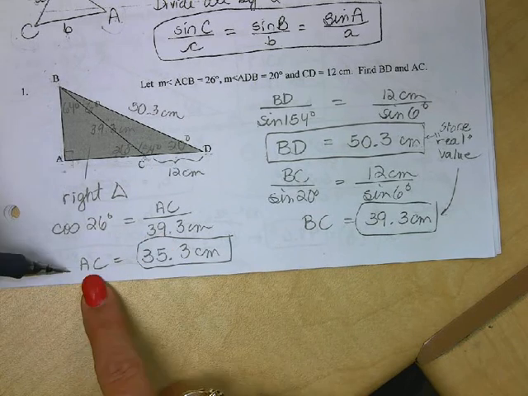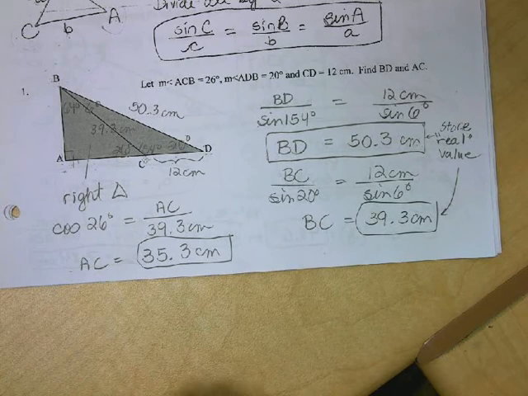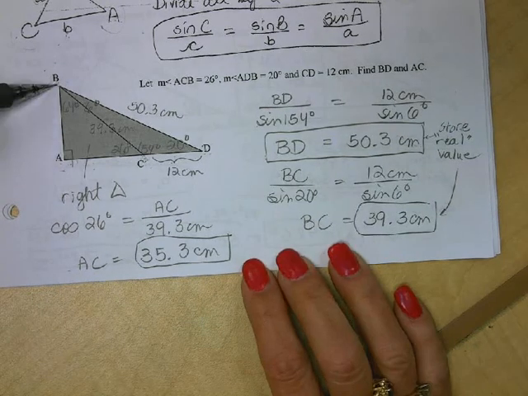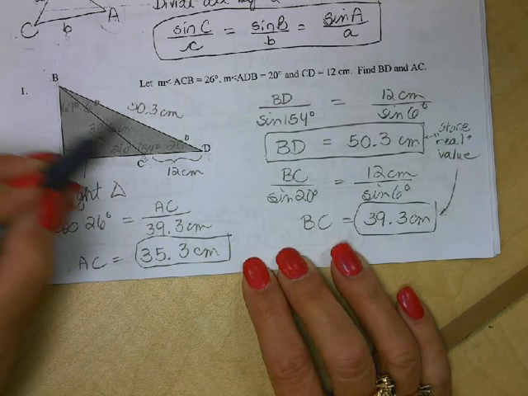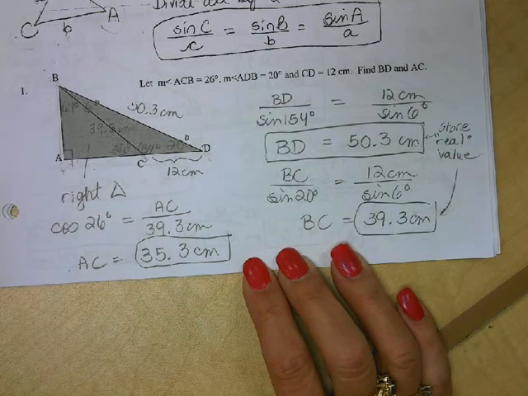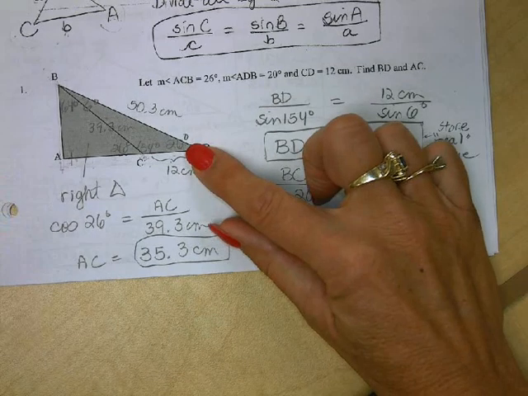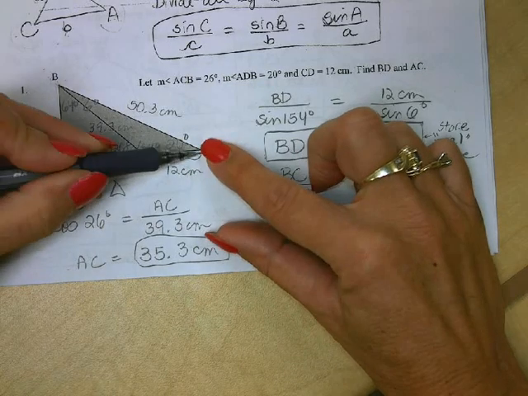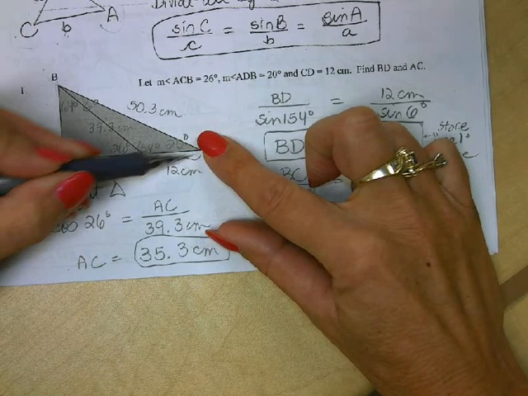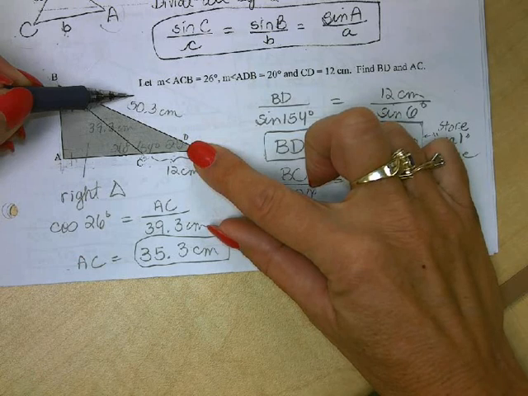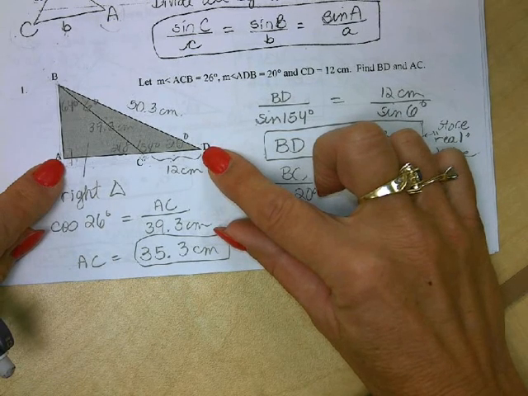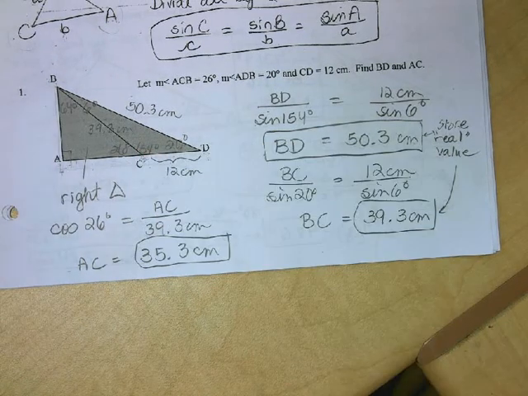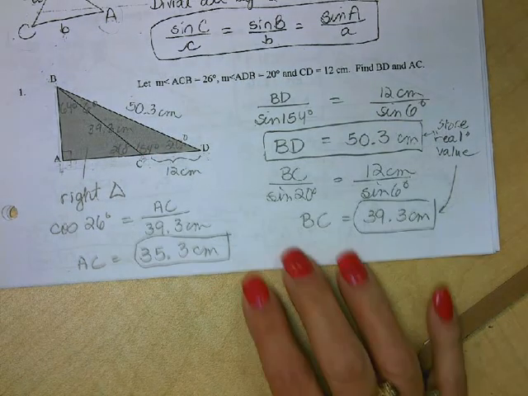So I can find AC by doing that. I could have also worked with this big right triangle, and since I know what this hypotenuse is, I could use this angle 20 degrees and the adjacent, cosine of 20 degrees is adjacent over hypotenuse, and I could have found what this whole length was and then subtracted 12 centimeters away to find AC. So there are a few different ways to do it.